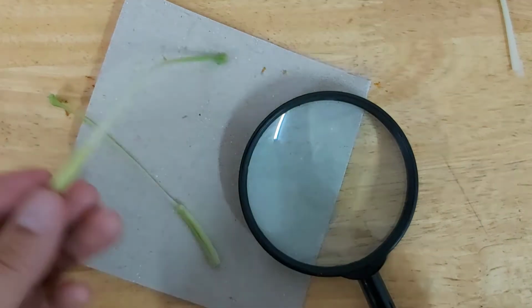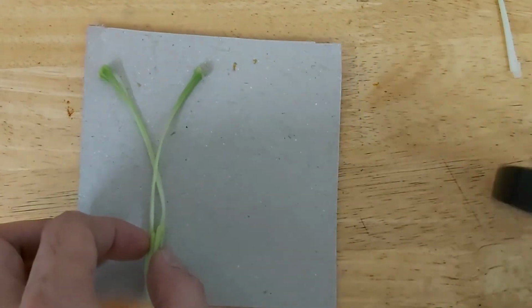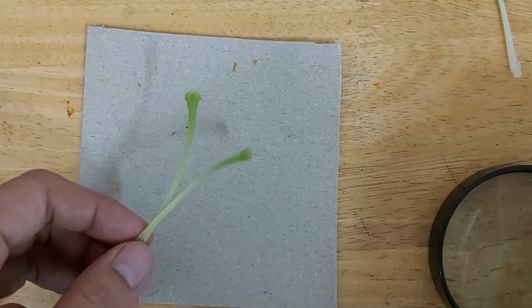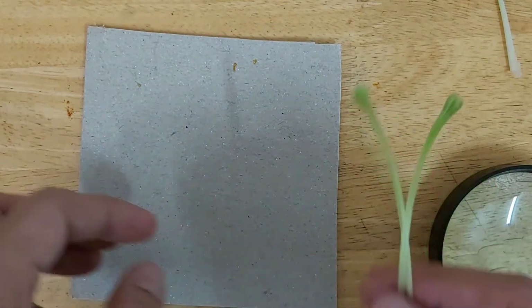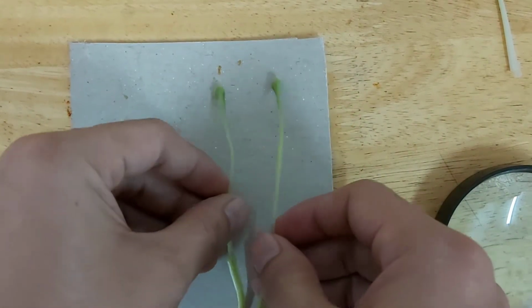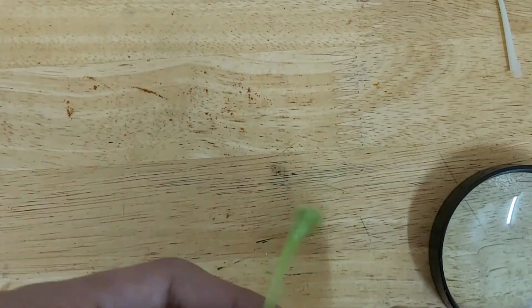So after that, you are going to draw the whole flower, and then you have to label all the parts. So let's have some review of the things that we studied about our experiment today.